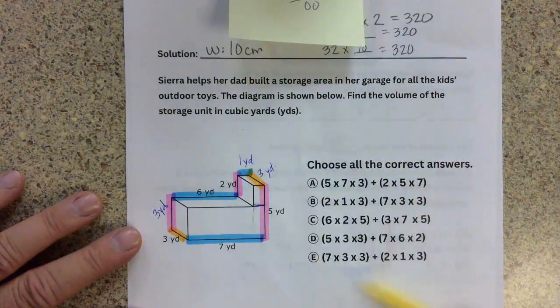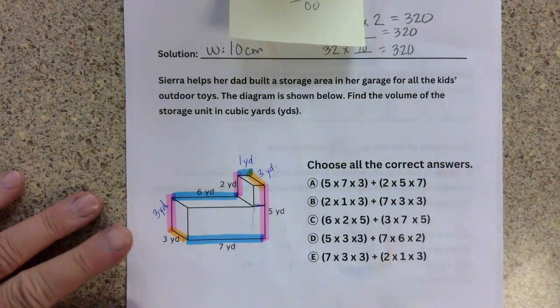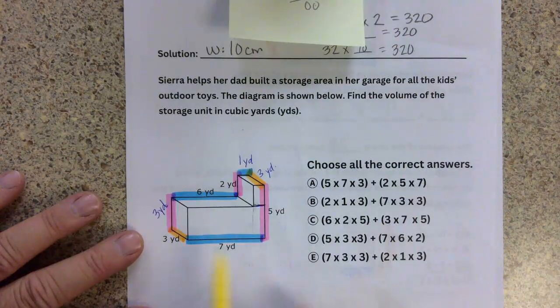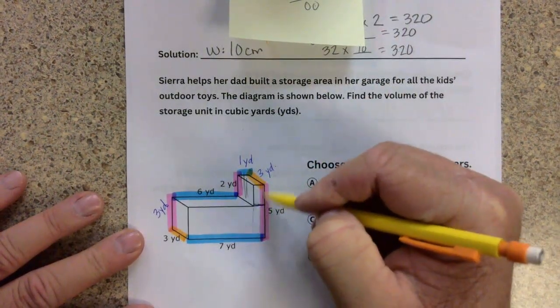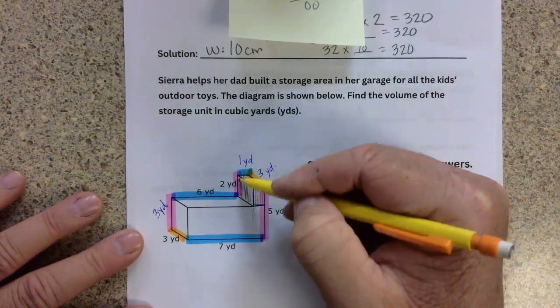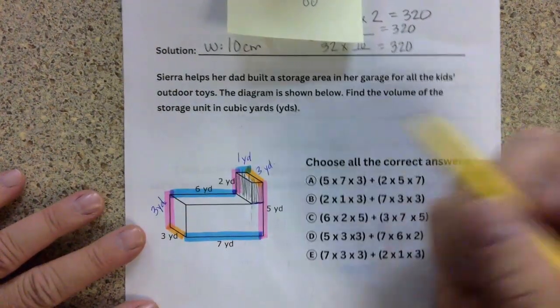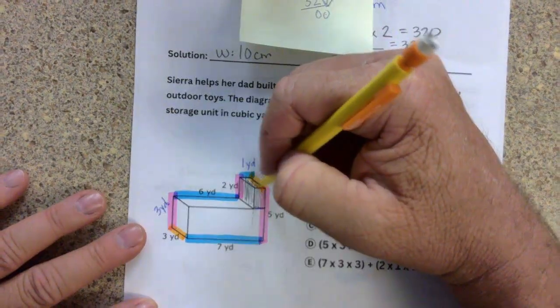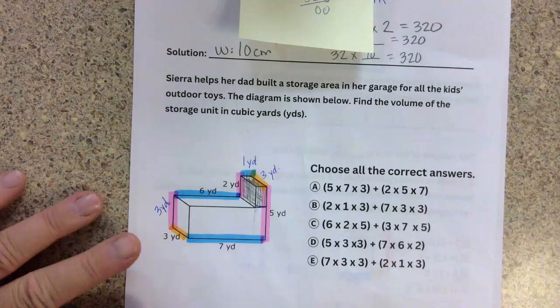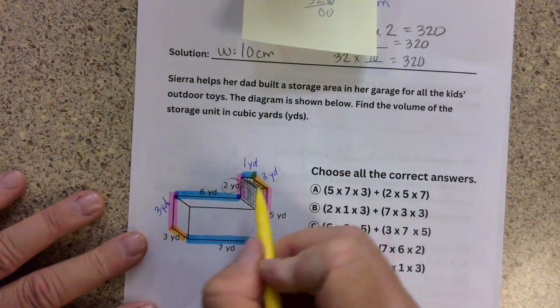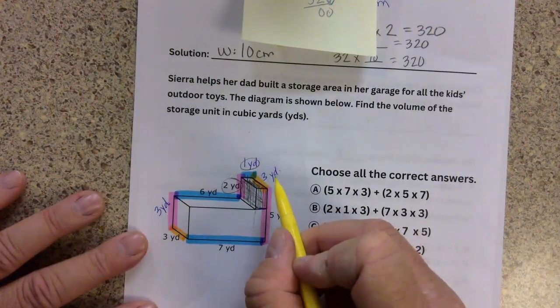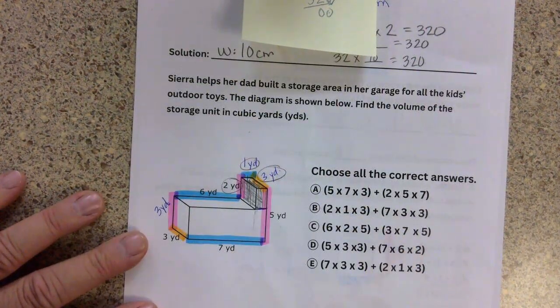They're asking us which equations could we use here. So this is divided into two different parts, and I'm going to shade this one in just to set it apart. So this top part is 2 yards high, 1 yard wide, 1 yard long, 3 yards wide.